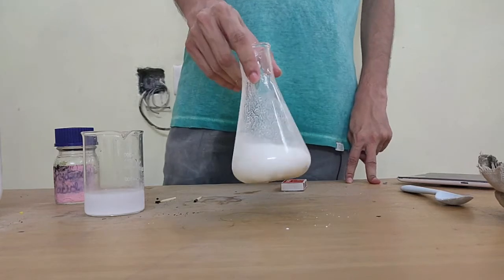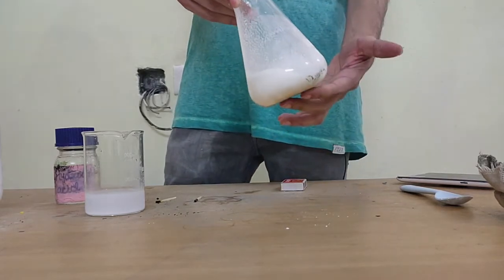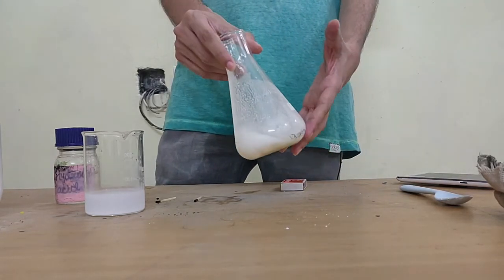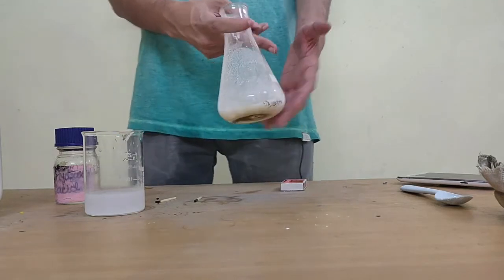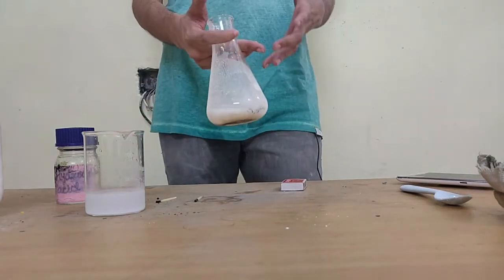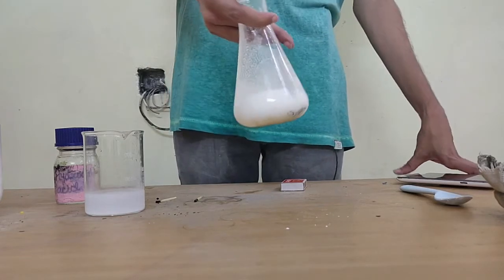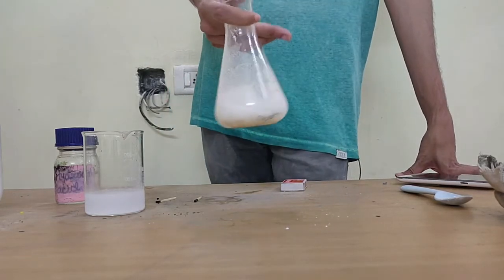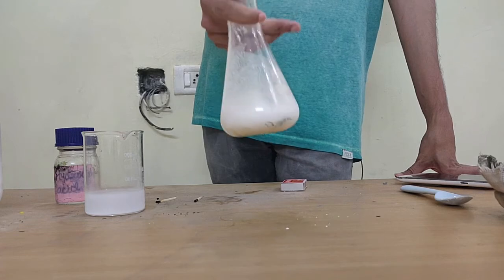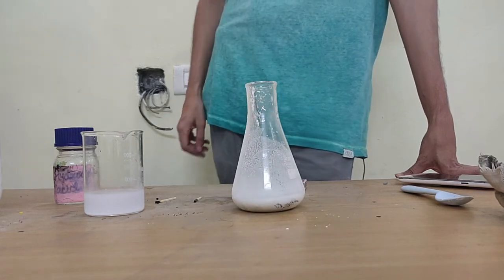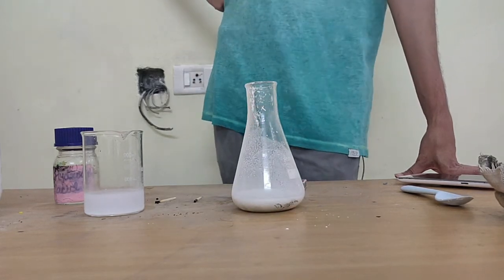And since calcium chloride is still a liquid, we're going to call this aqueous, AQ. Remember when we did equations we wrote AQ instead of L? This is what aqueous means. It's a solution of calcium chloride. Calcium chloride is normally a salt, so since it's mixed with water, we call it calcium chloride aqueous.